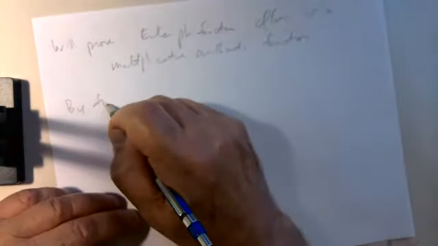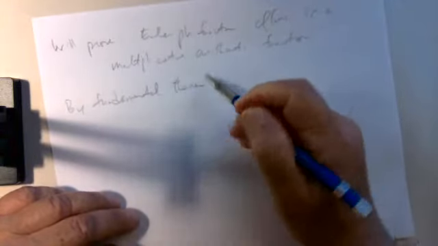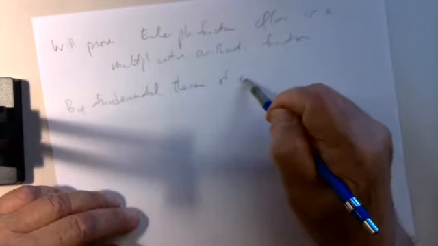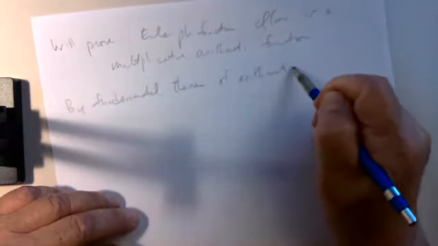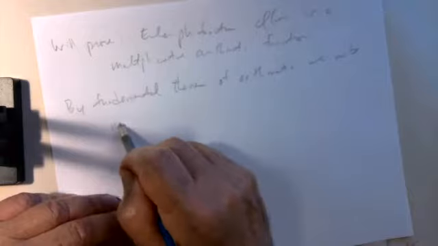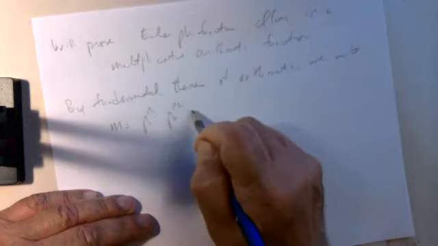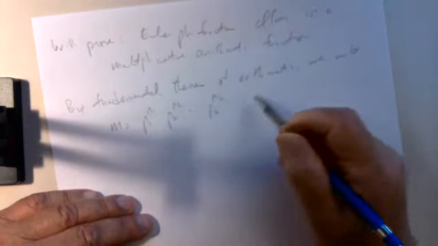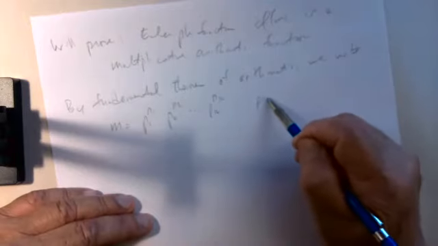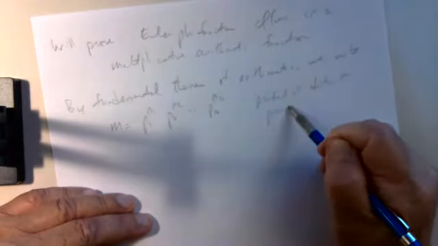So by the fundamental theorem of arithmetic, we can write the number m as a product of distinct prime powers.